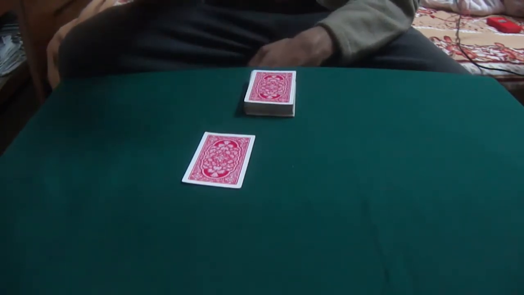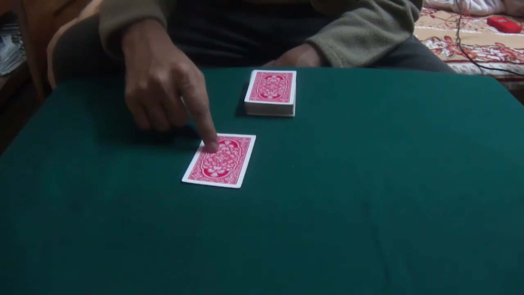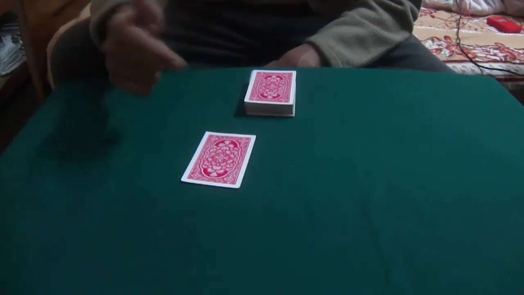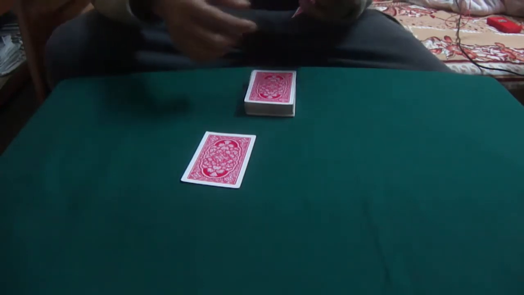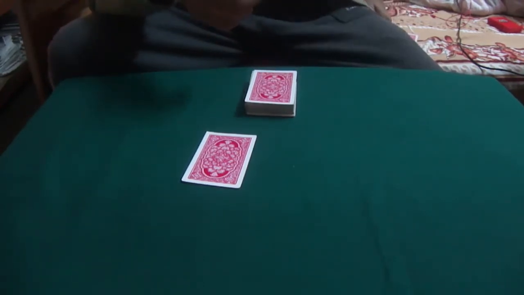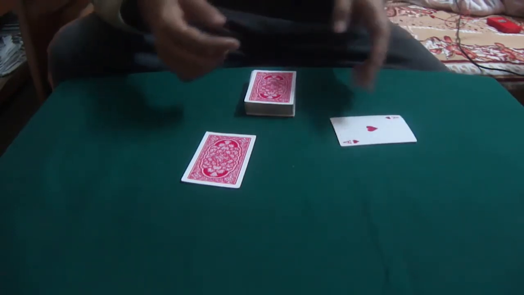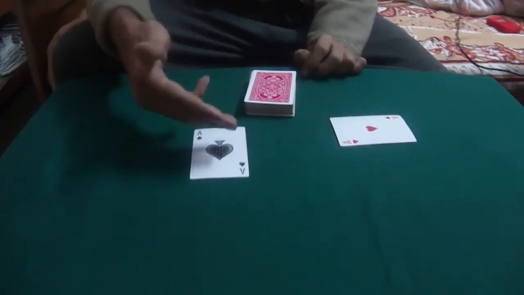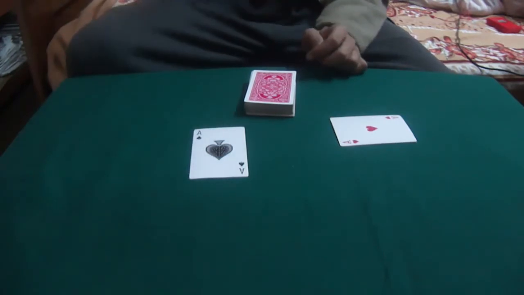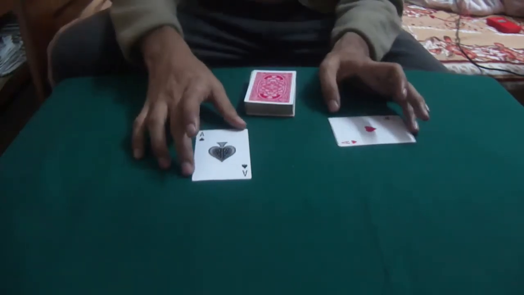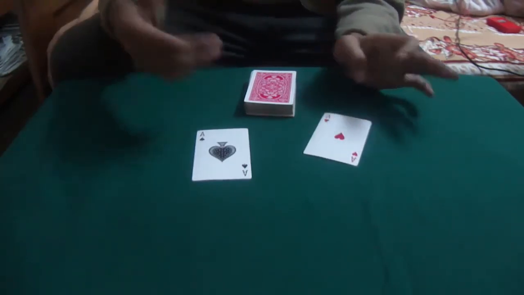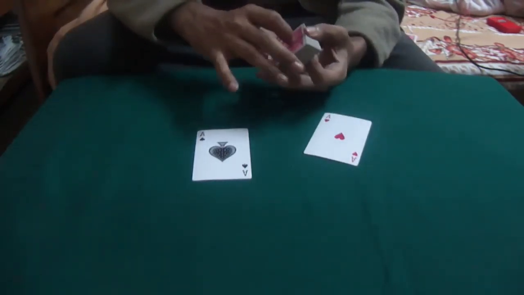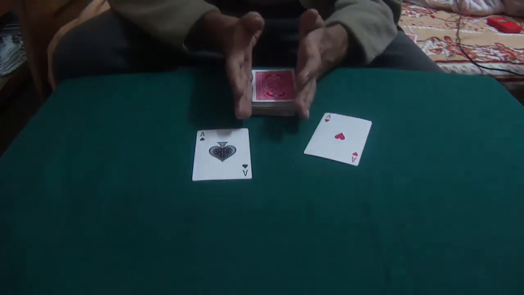So then you ask the spectator if this is the red ace or the black ace, and obviously they'll say, okay, the black ace must be in your pocket. So you quickly go to your pocket with your hand and then show the card which is in your hand, and you show them that the black ace is already on the table. So they're completely blown away. It's a two-card transposition. It's a signed two-card transposition trick, you can also say that. So that is the explanation for Lapse by Daniel Madison.